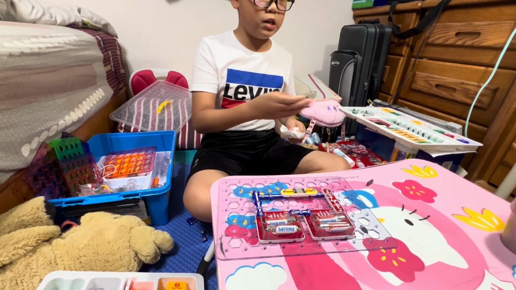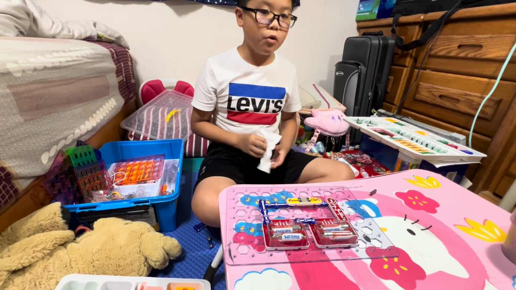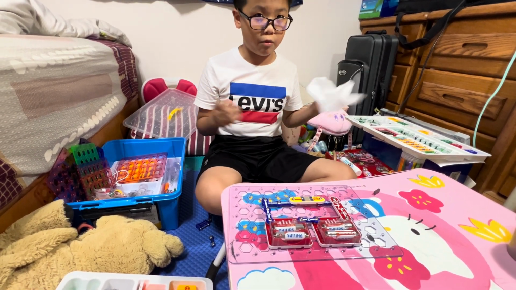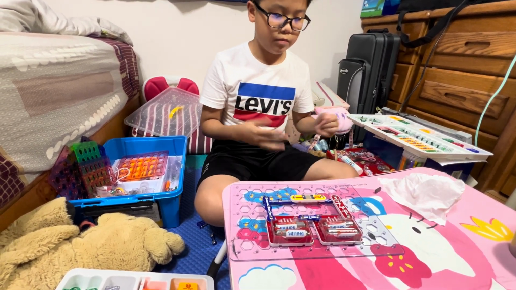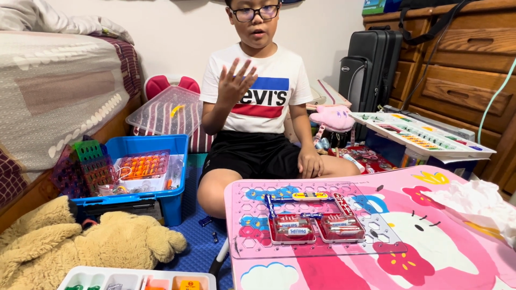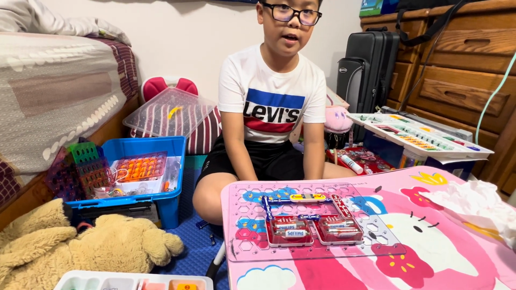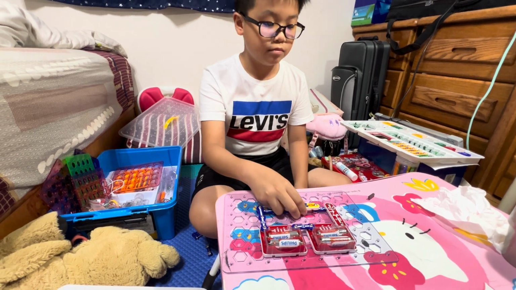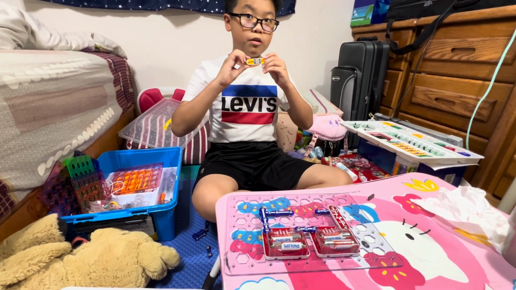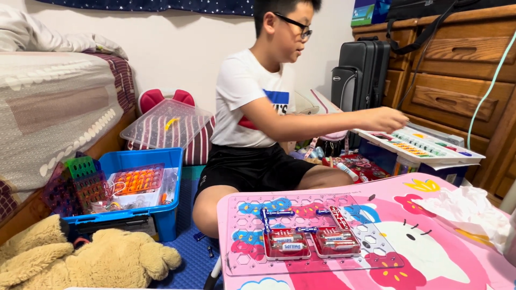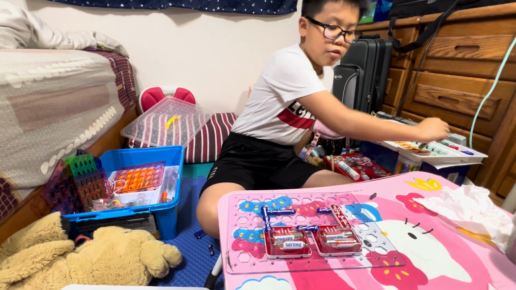Now, when you touch water, always take a tissue or a towel and wash it off. Don't have water on your hands because it's conductive. So we learned that when there's water on it, the light goes on.